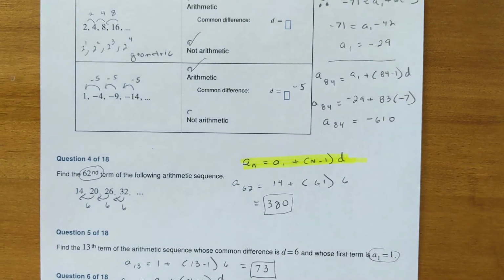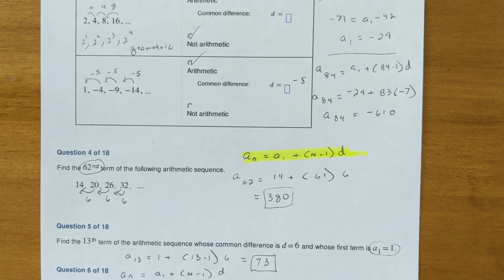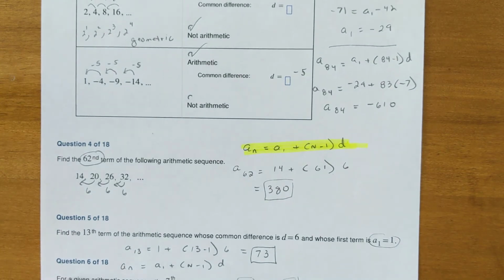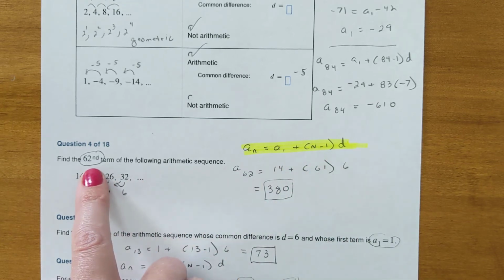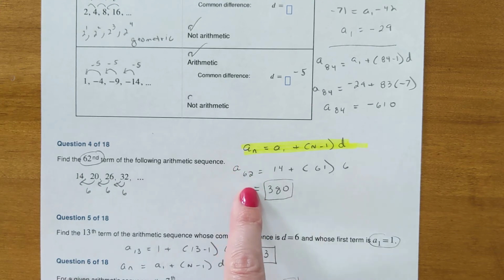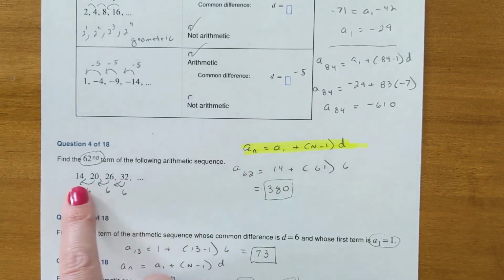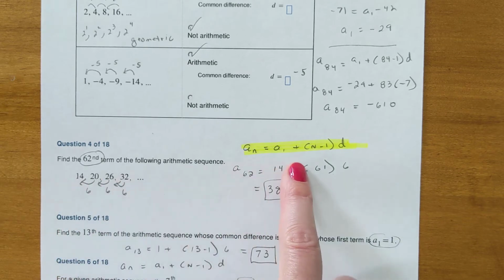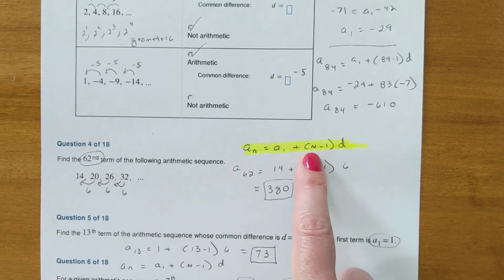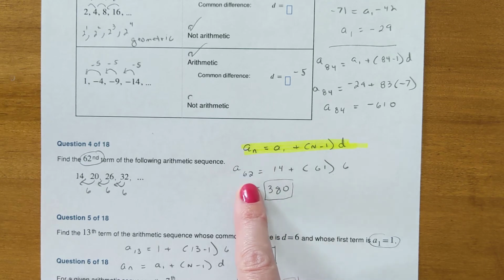Number 4. Find the 62nd term of the following arithmetic sequence. Again, I'm going to use that explicit formula: a of n equals a of 1 plus n minus 1 times d. So we want to find the 62nd term, so a of 62 equals a of 1, which again is the first term in the sequence, 14, plus n minus 1. N is the term we're trying to find, which is 62.